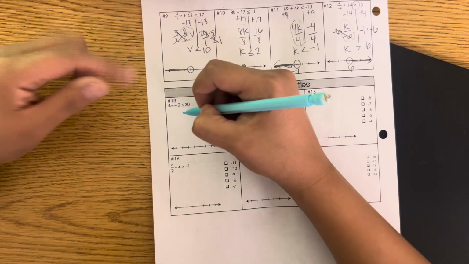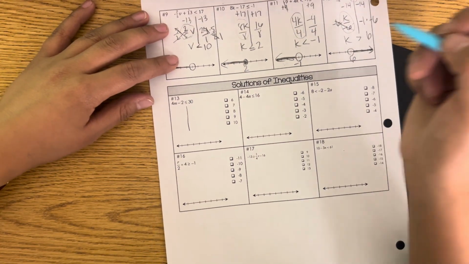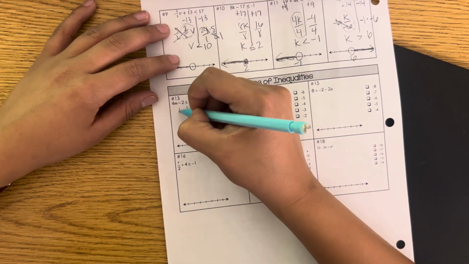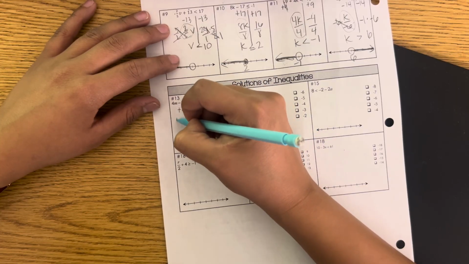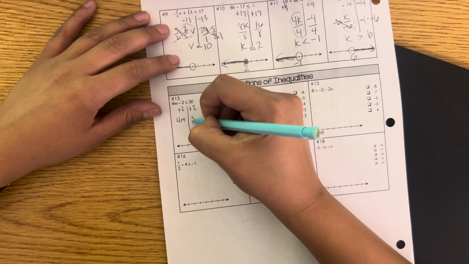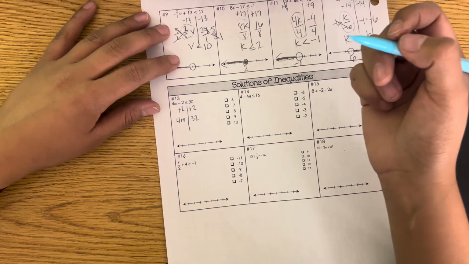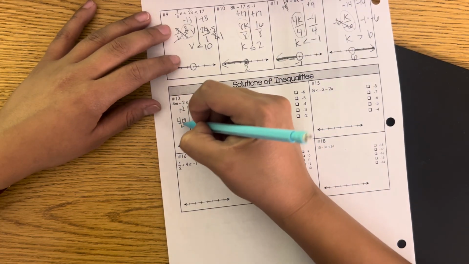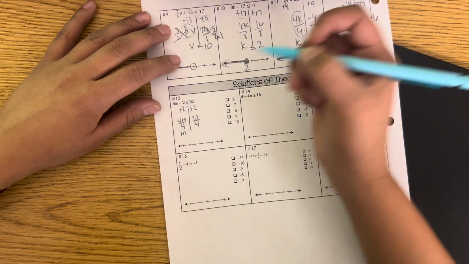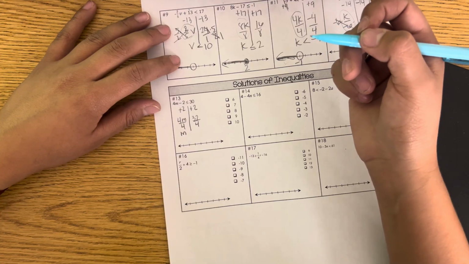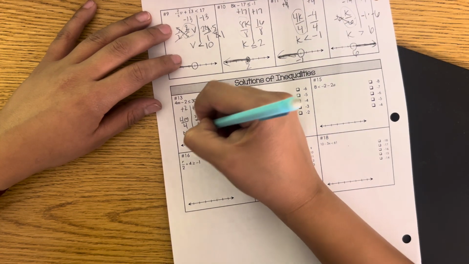If I look at number 13, I draw my line down the inequality. The opposite of subtraction is addition, so I'm going to add 2. They are the same, so I am going to add. 30 plus 2 is 32, and they're both positive, so it stays positive. The opposite of multiplication is division, so I'm going to divide by 4. Positive divided by positive is a positive. 32 divided by 4 is 8.